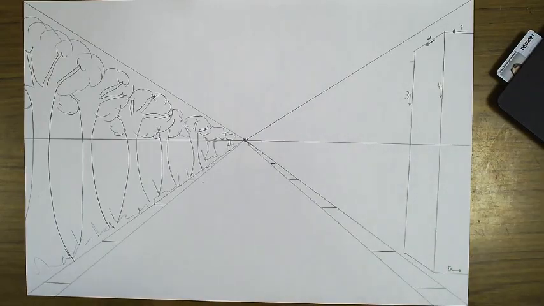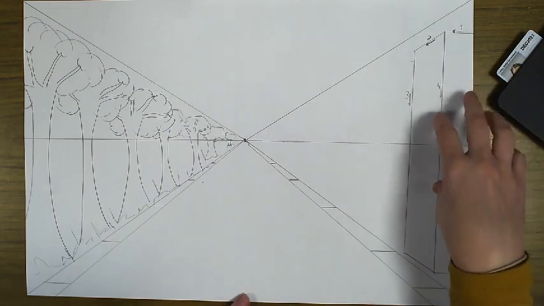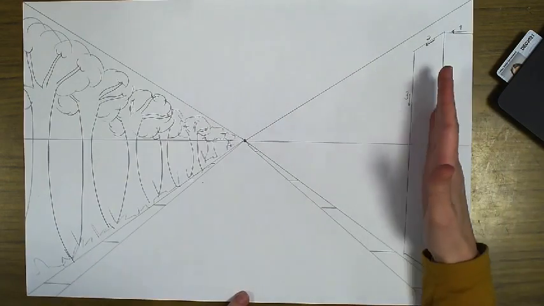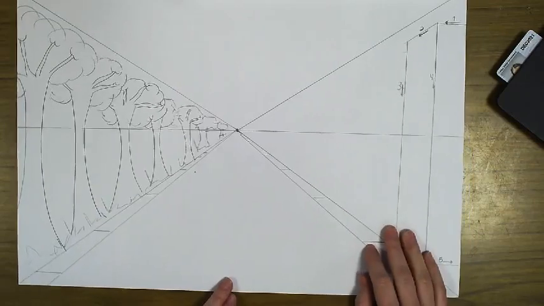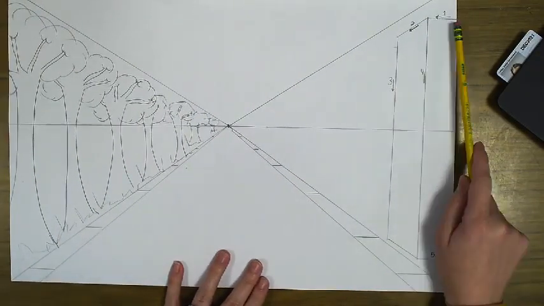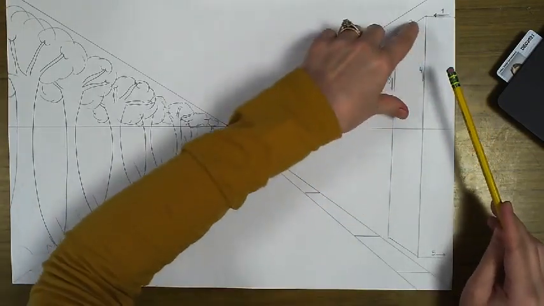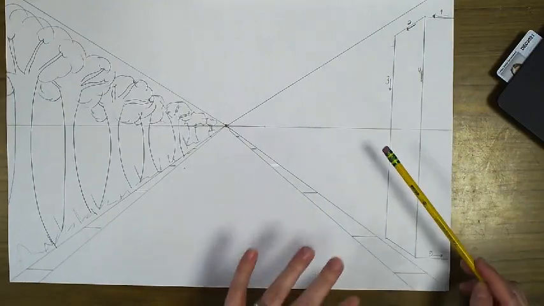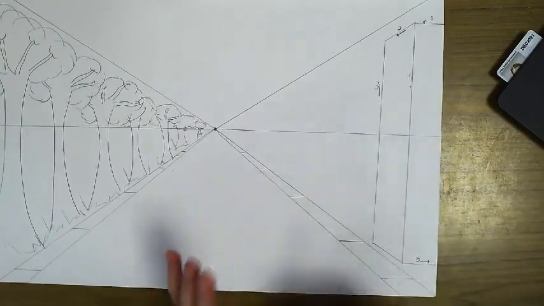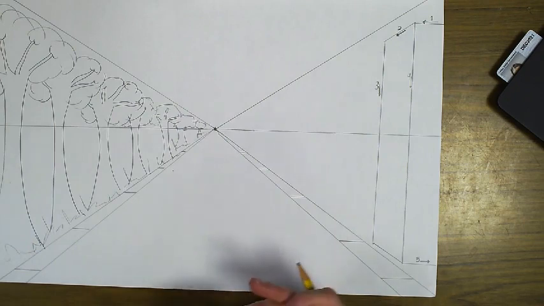For the next part of our 1-point perspective drawings, we are going to work on drawing buildings on the right side of our paper. So if you look at mine, I already drew one of my buildings because I want to walk you through the steps, and it's easier if it's here, and then I'll show you how to draw it.